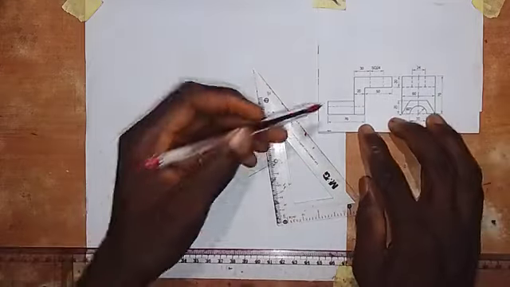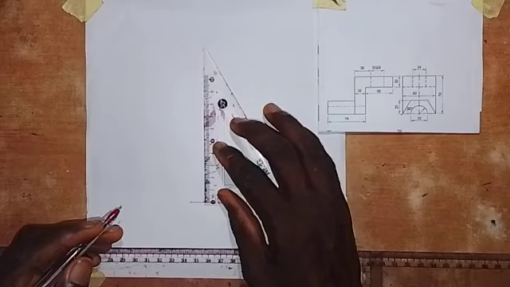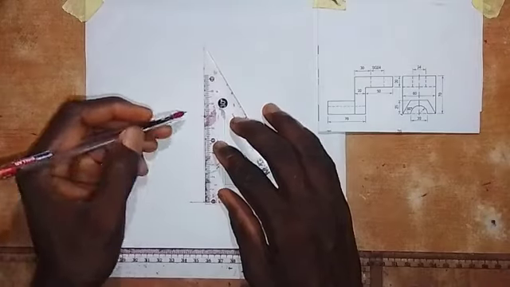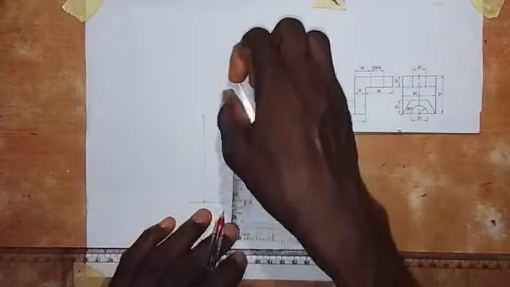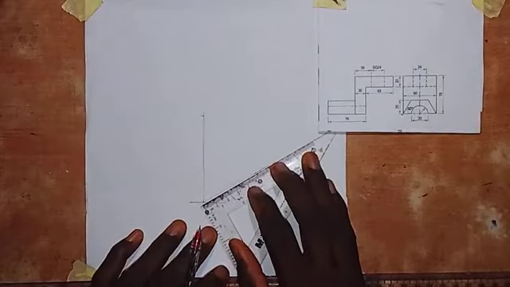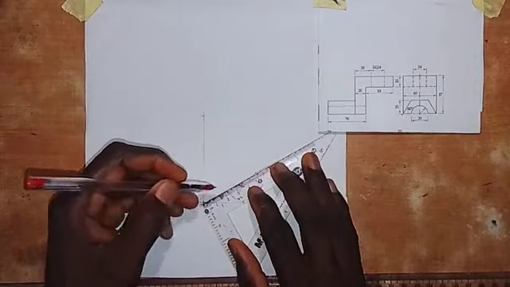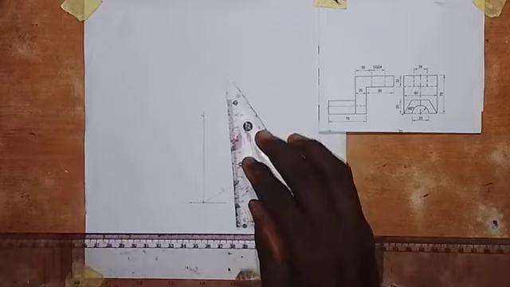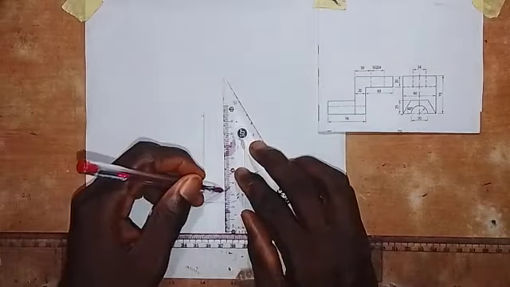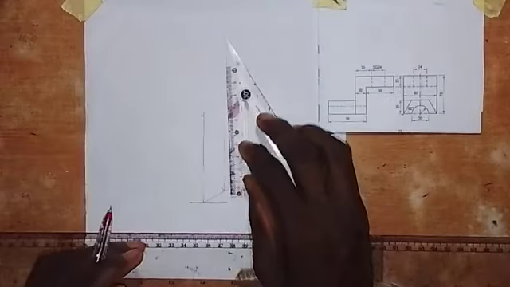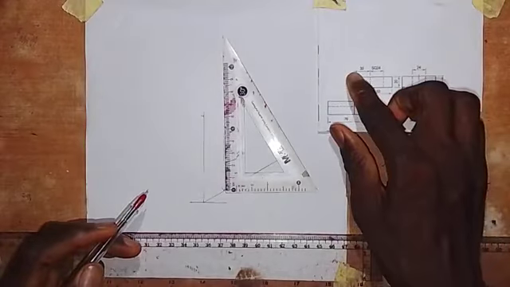The length from here to here is 70 millimeters. So on this line, I will take a measurement of 70 millimeters. Then I'm going to take the thickness from here to here, which is 20. So I will take a measurement of 20 millimeters from this point. At this point, I'm going to draw a vertical line up like this, and I will take a measurement of 50 millimeters. So the total is 70 millimeters up here.